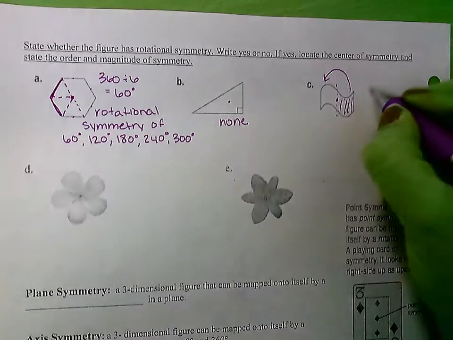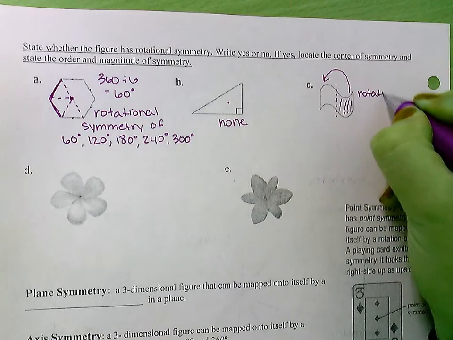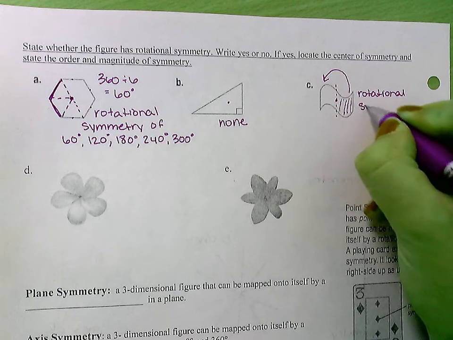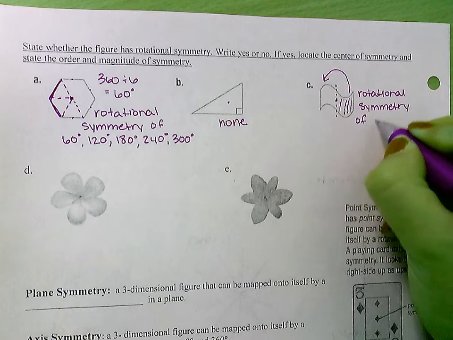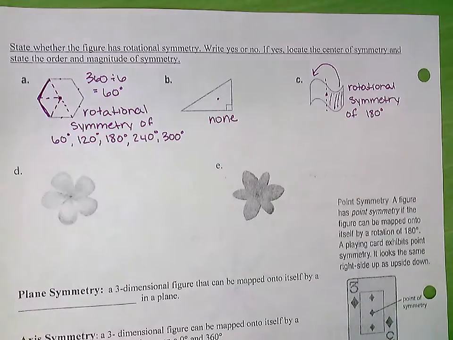So this does have rotational symmetry, and it is 180 degrees. So 180 degrees would be your rotational symmetry for that one.